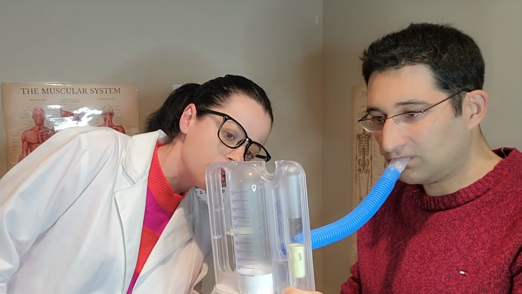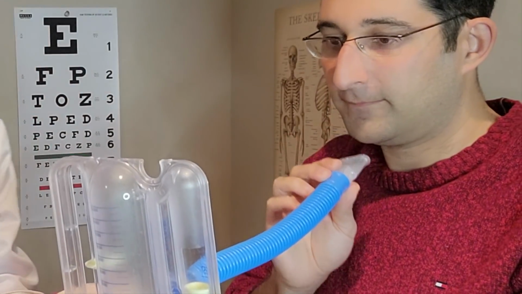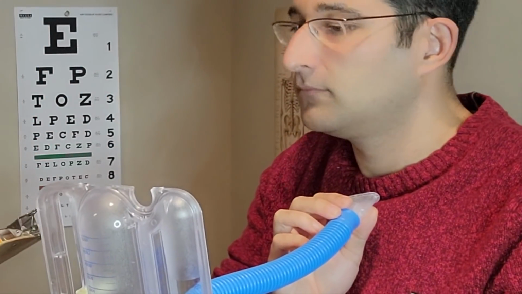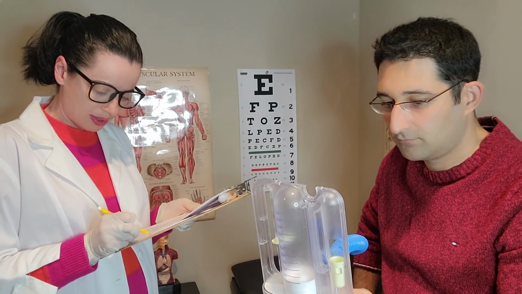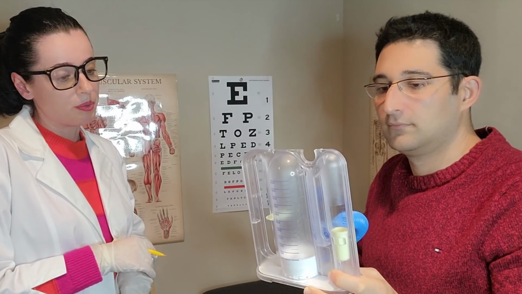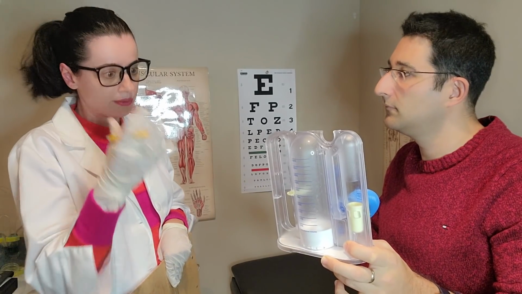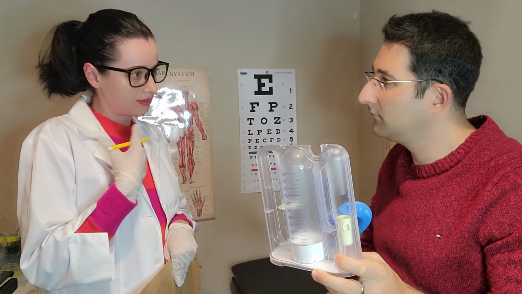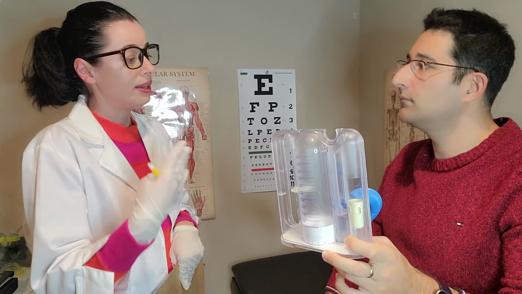Okay, so your baseline is at 2200 milliliters. Okay, that's a bit on the low end. Let me make a note of that. 2200 ml. Usually for healthy males of your age, we would want to see at least 3000 milliliters of air volume being inhaled. So let's leave this indicator here. That's your baseline, and let's see if you can bring that up in a couple of tries.